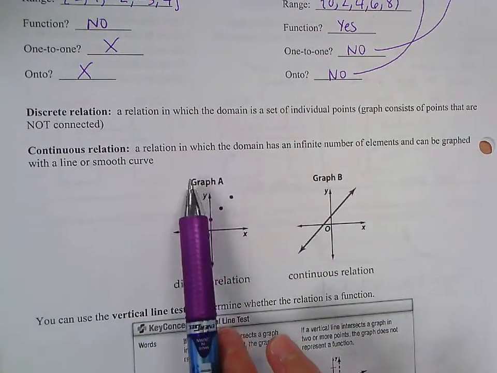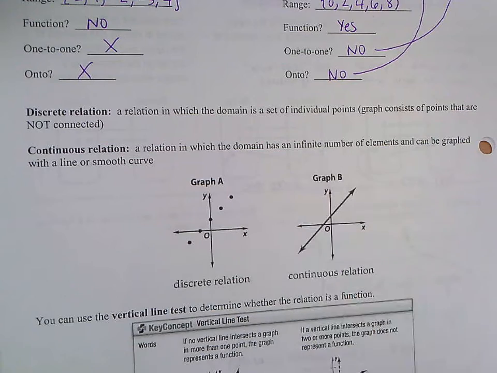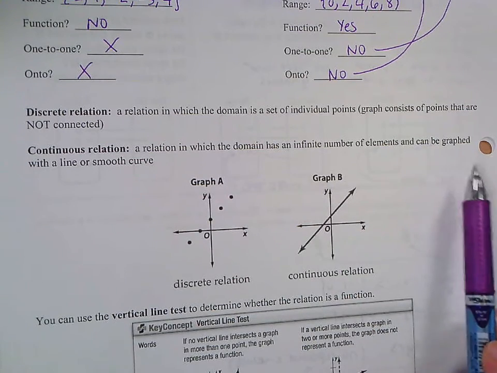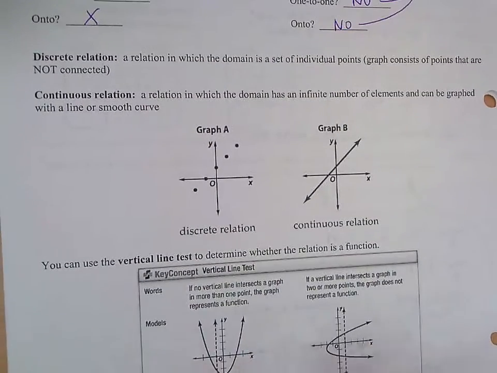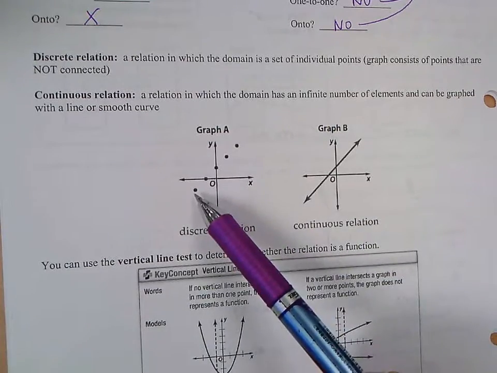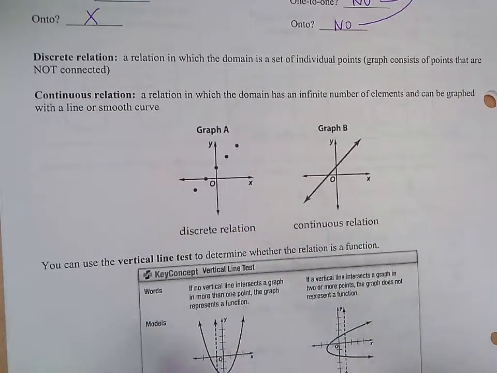Continuous is a relation in which the domain has an infinite number of elements, and it can be graphed with a line or a smooth curve, like graph B. Now notice this comes more into play when you are graphing yourself. So notice all of these points, they do appear to form a line. It's when you have to decide, do you actually draw a line through them? Do you connect them or do you leave them separate? So that kind of depends on what your x and y variables stand for. Does it make sense to connect them? Or would it make sense to leave them separated?